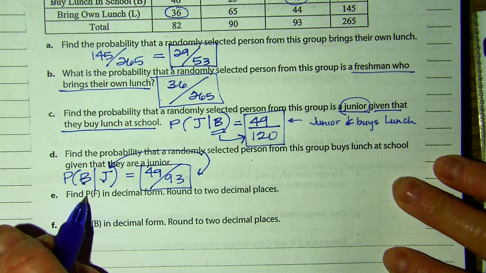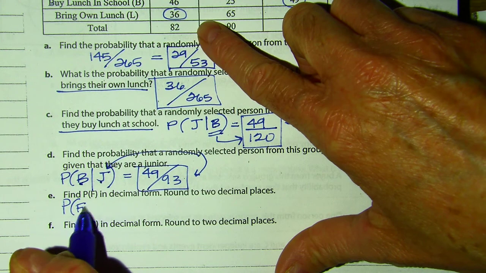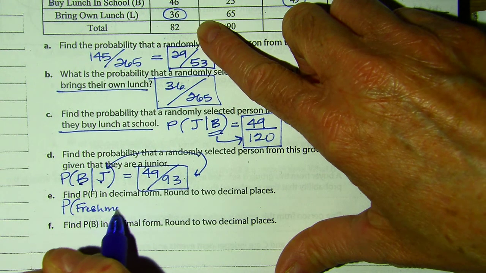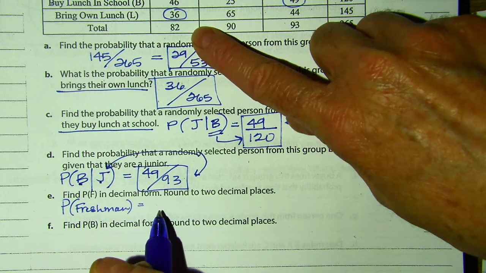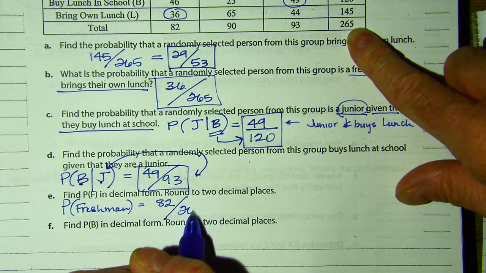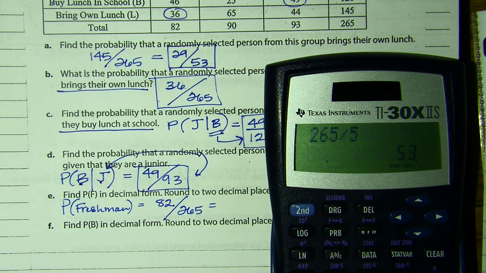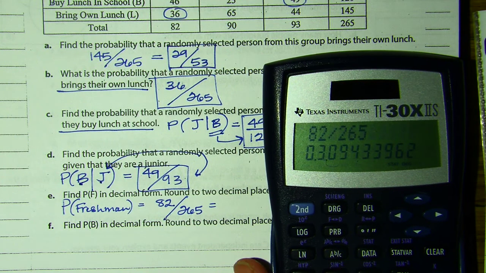Find the probability of F. So the probability of F would mean the probability that I selected a person who is a freshman. So there are 82 freshmen, and there are a total of 265 people. To write that in a decimal, I'm simply going to take my calculator and do 82 divided by 265, and I get 0.309.